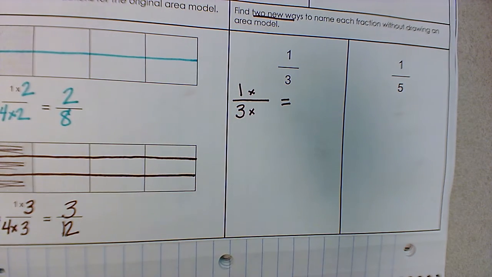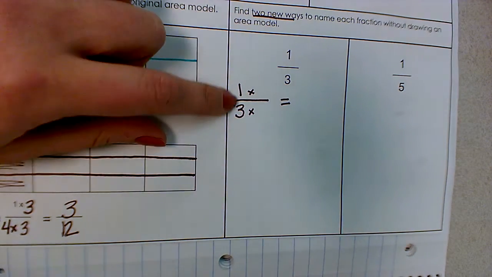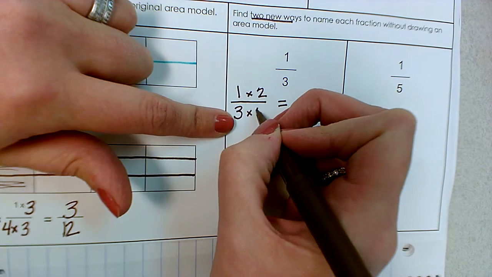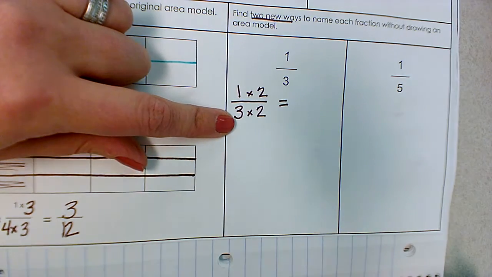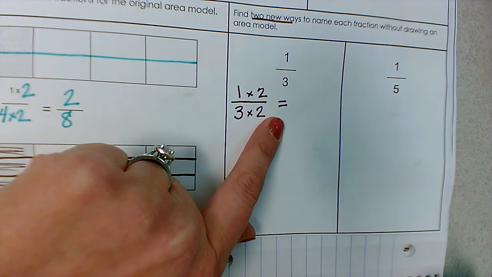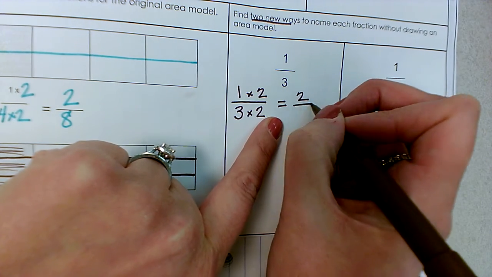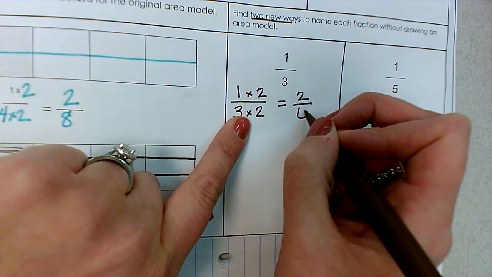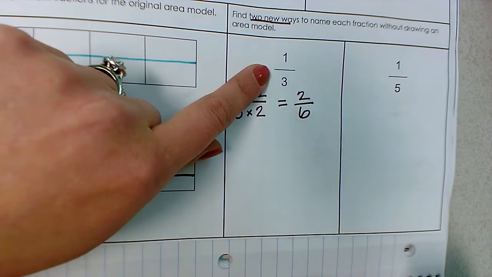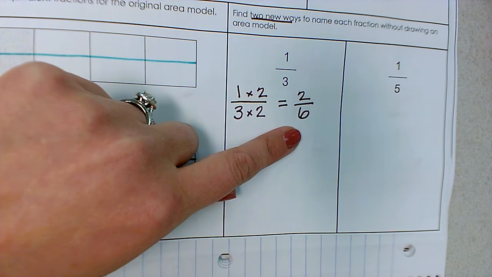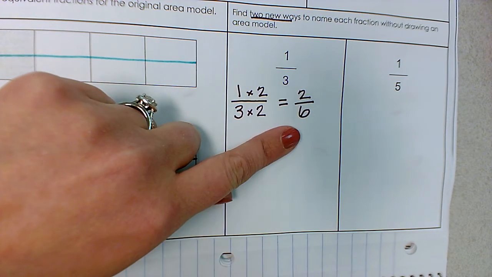So I'm going to start, and I'm just going to pick number 2 to multiply it by. And so I'm going to say 1 times 2 and 3 times 2. And now I'm going to have an equivalent fraction. So 1 times 2 is 2, and 3 times 2 is 6. So I know that 1/3 equals 2/6. But I can't finish because I need to find 2 new ways.